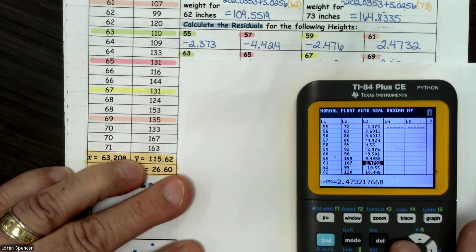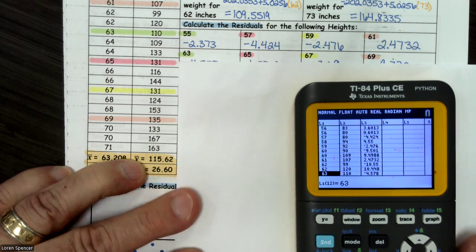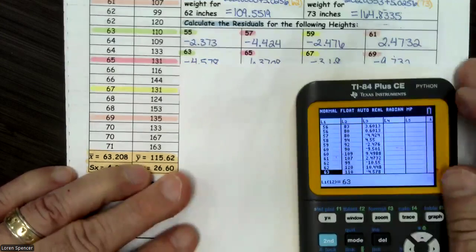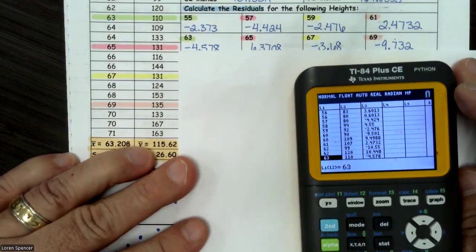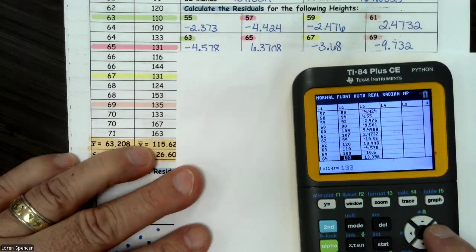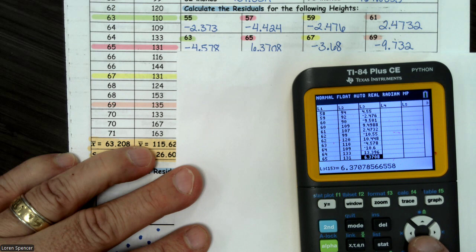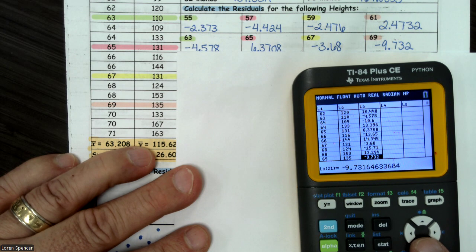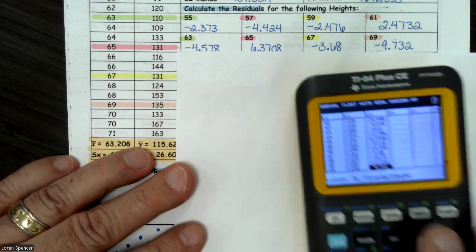The next thing it asked for 63. 63 is negative 4.578. Then with 65, is 6.3708, 67, 3.68, and then 69 is negative 9.732. All right, so that's how you get the residuals.